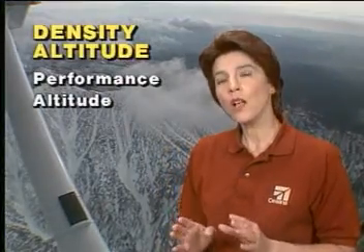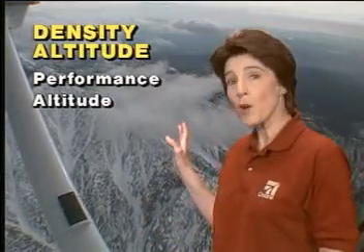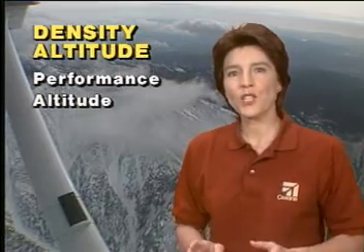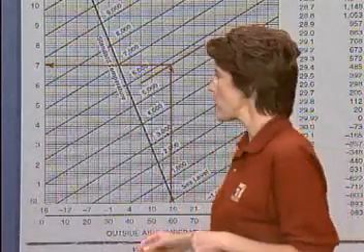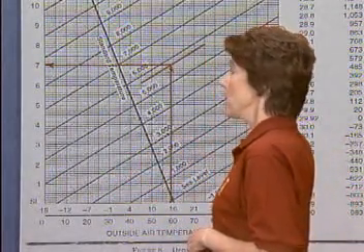One well-respected aviation trainer suggests that you call density altitude performance altitude. It's an unofficial name, but it pins down just what that altitude number means to you. Notice that on the chart, if you raise the ambient temperature, ambient just means the air around you, and keep the pressure altitude the same, the density altitude will be raised.